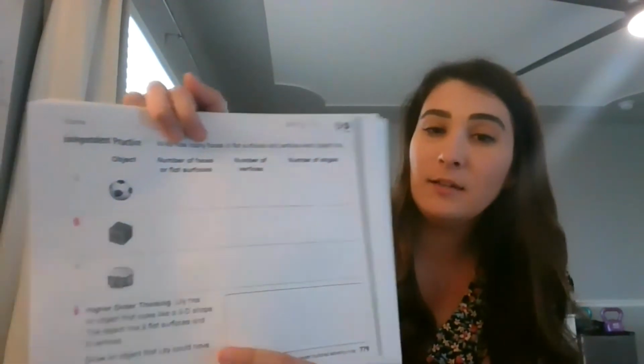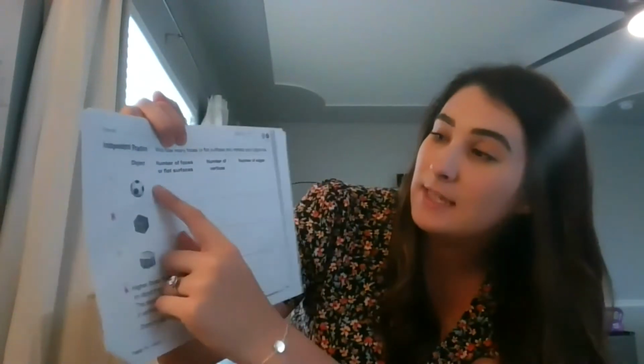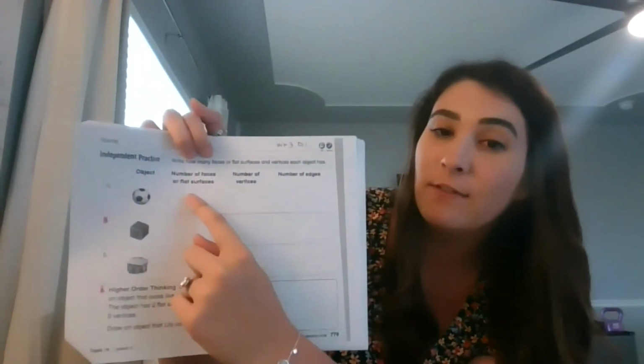So this first part of the box says number of faces or flat surfaces. If I have this little cube, it wants to know how many flat faces. Let me get my paper and my pen. So let's count.